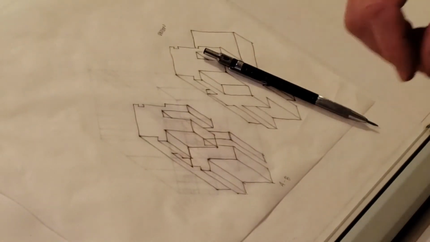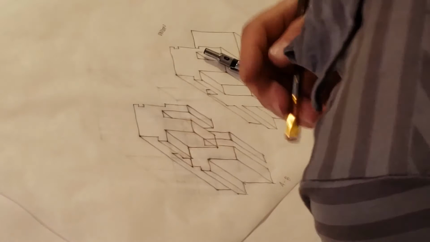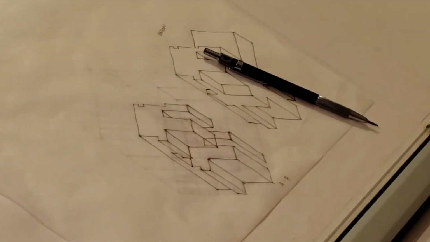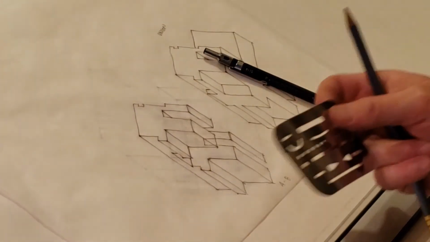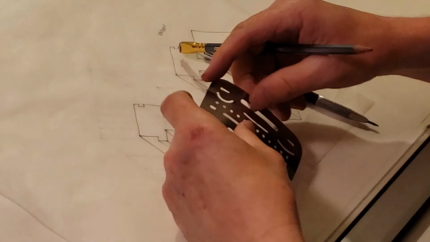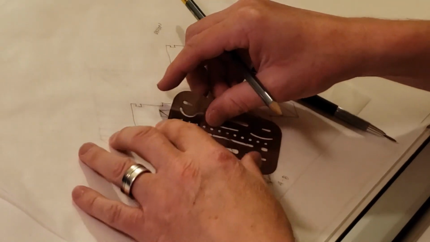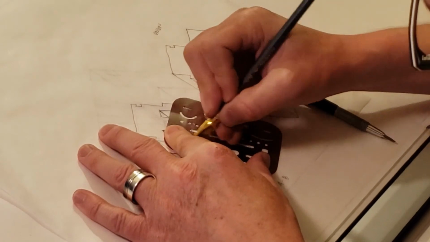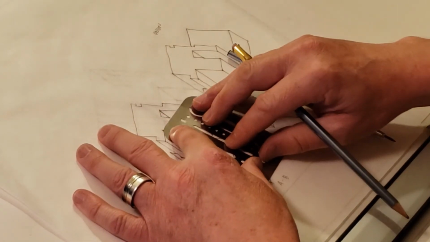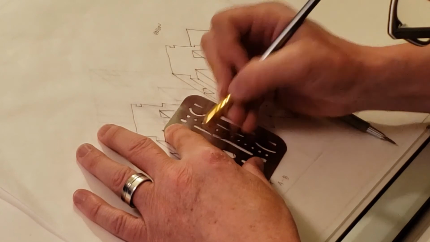Let me... I was almost going to erase without an erasing shield, but I know you would run me out of town on a rail for that. I would do it to myself. So let's get rid of that portion. That should be hidden in this.